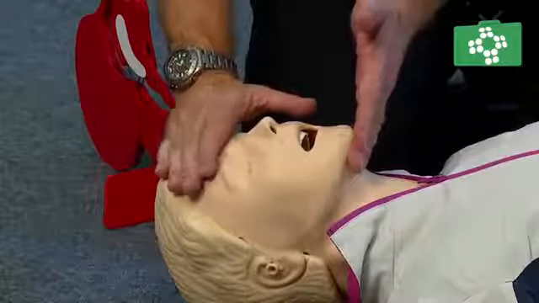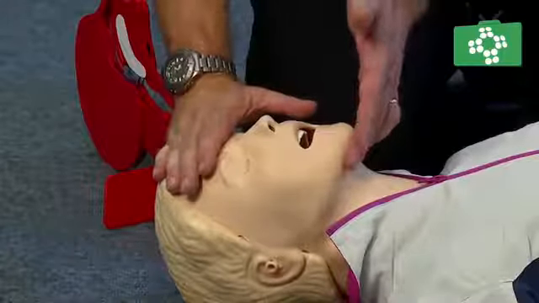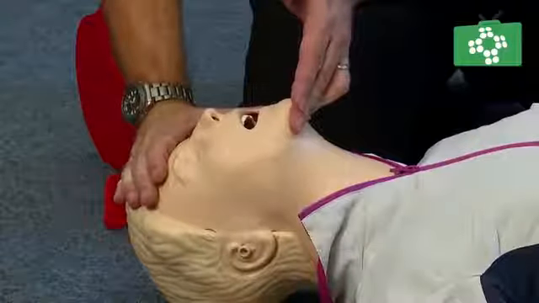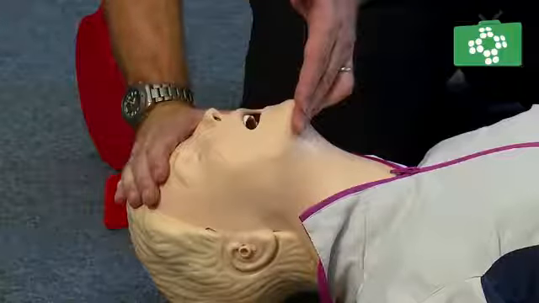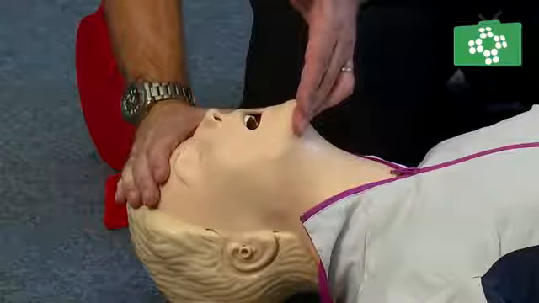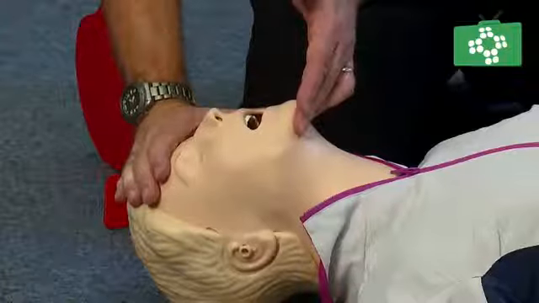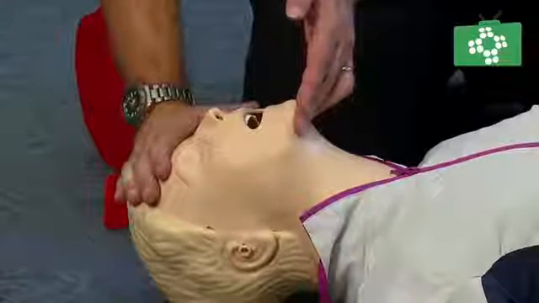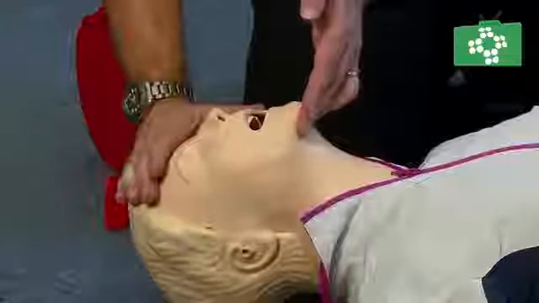We place one hand on the forehead and the other hand on the bony part of the chin, and we're going to tilt that back. What that's doing is it's pulling the tongue away from the back of the throat, therefore opening the airway. Therefore we can hear whether they're breathing. So when we put our ear down, we can feel, listen and see that the person's breathing. It's a very simple method.